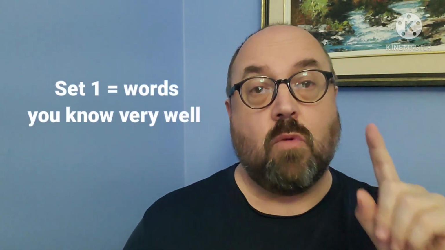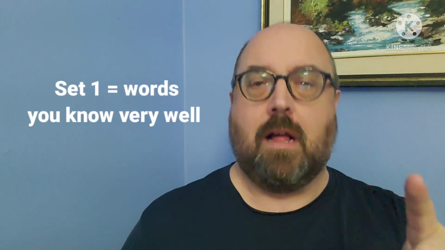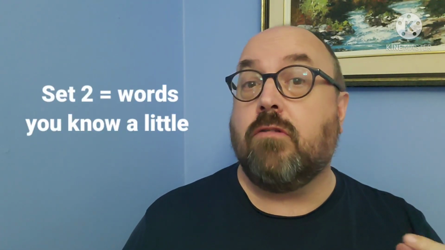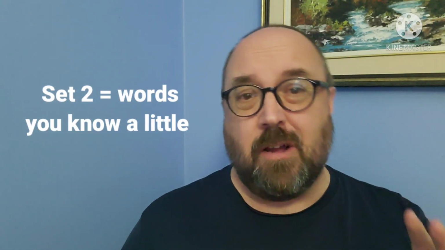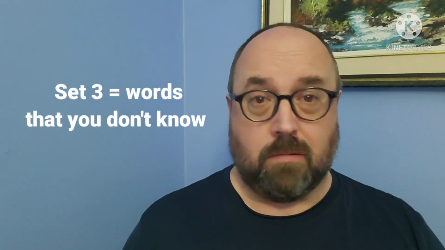Now the 3 sets are, the first set, set 1, is words that you know very well. So judge it for yourself. Do you know this word like 75%? You're pretty confident that you can use it and not make mistakes? That's set 1. Set number 2, words that you know a little bit. You kind of know what it means, but you don't really know, but you've heard it a lot. That's set 2. And set number 3, these are words that you don't know at all. Just throw all the really hard words or really new words in set number 3.